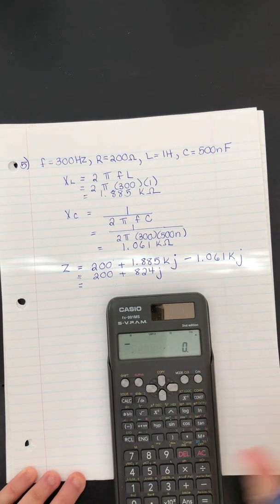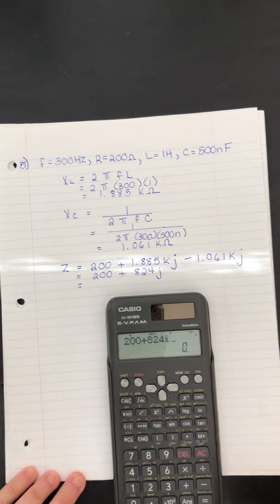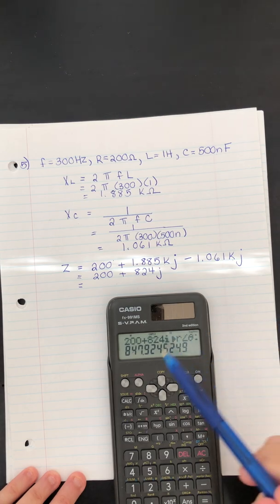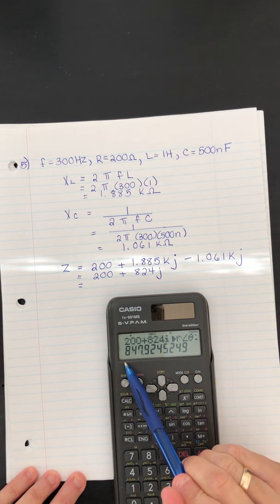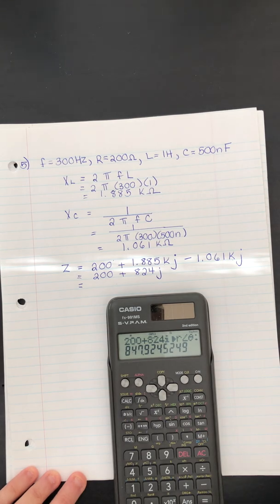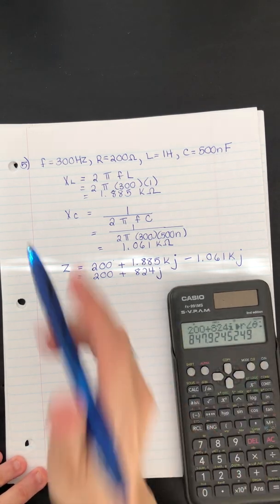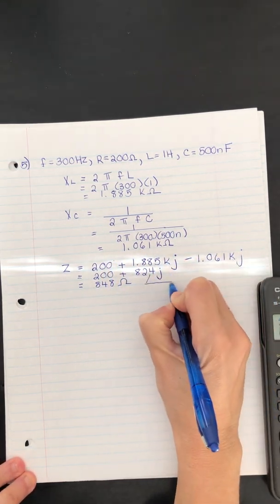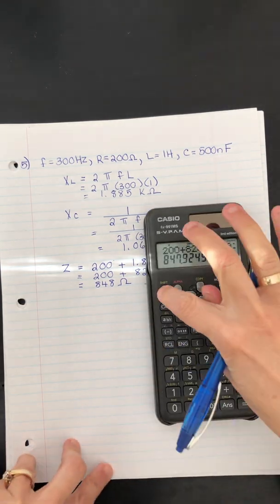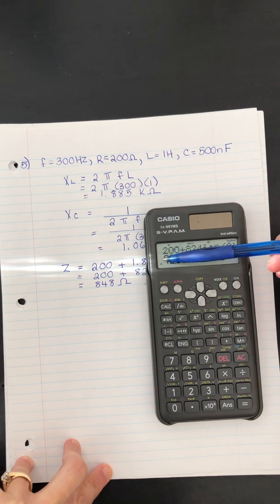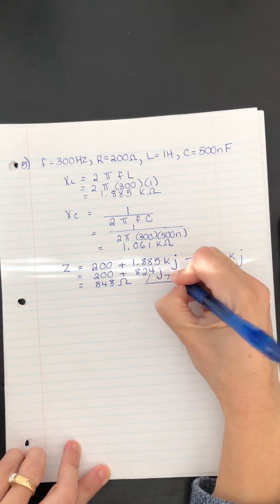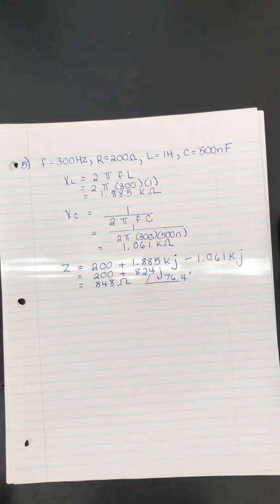So we do 200 plus 824I, shift plus equals. All right, and so here's our answer. 848 would be correct for the number of ohms. Okay, and as for the angle, shift equals gives us 76.4 degrees. Okay, and there you have it.